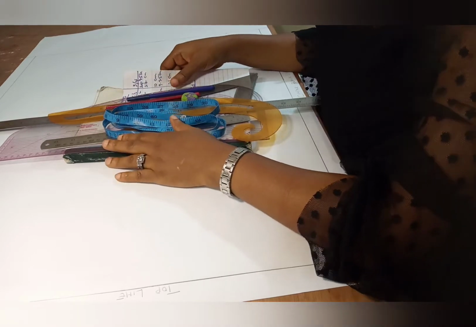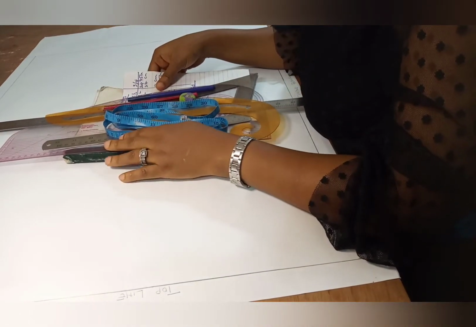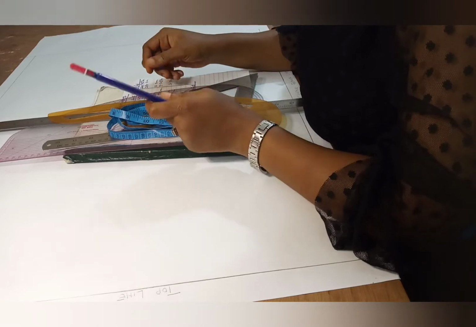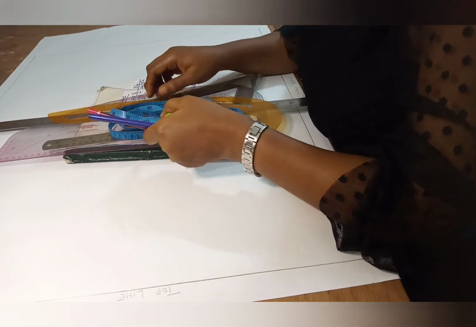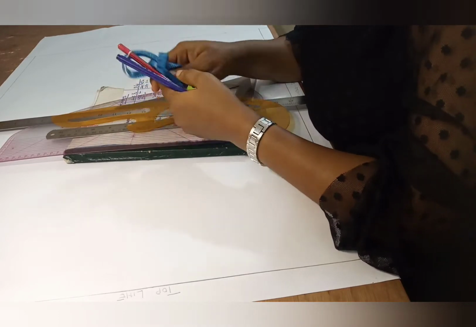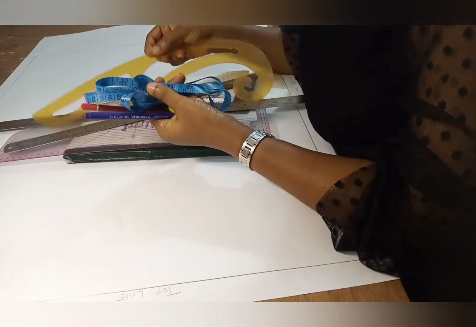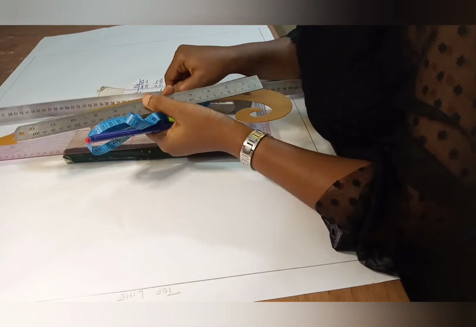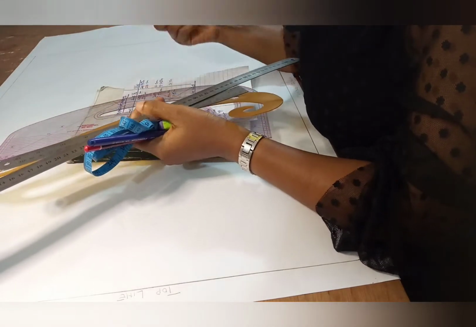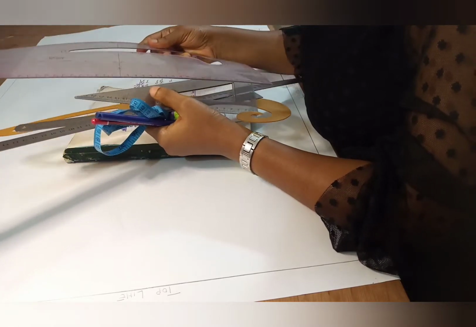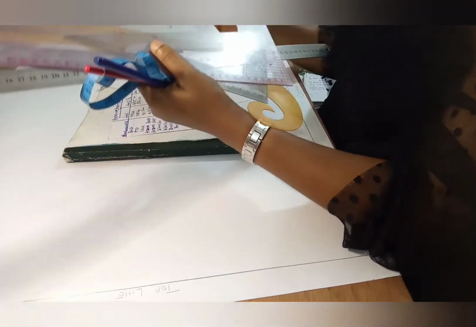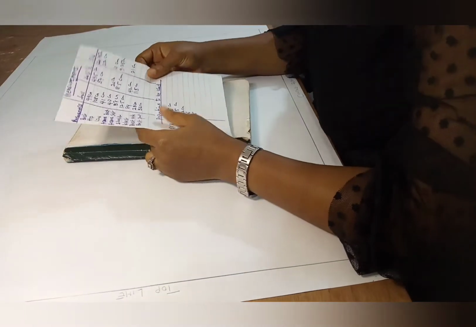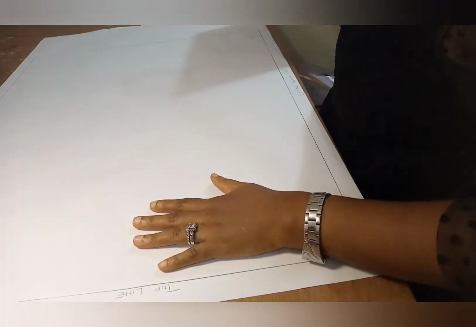The tools we are going to be needing for this pattern drafting are a marker if there's need for one, a pencil, an eraser, a tape rule if you like using your tape rule, a curve, a ruler, a short ruler, a medium size ruler, a square, then pattern master, of course our measurements, our textbook, then of course our pattern paper.